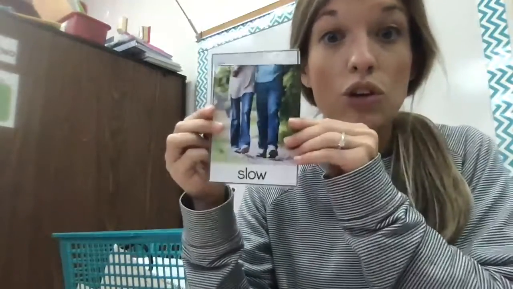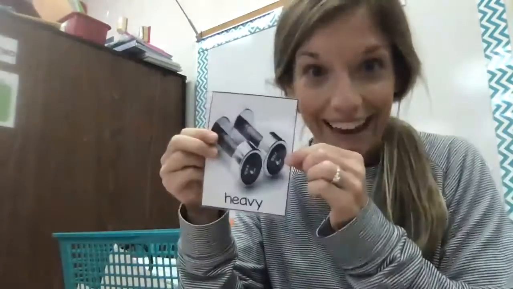When we talk about speed, how fast or how slow does something go, we can see that things that are light will move slow. But things that are heavy will move fast to the ground.